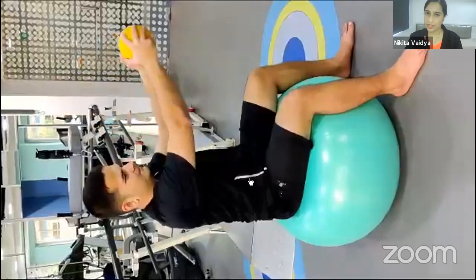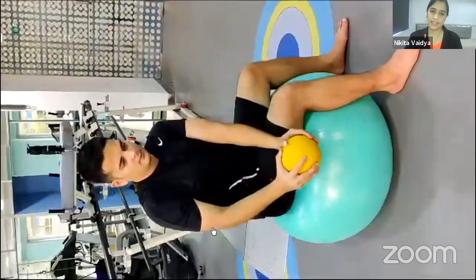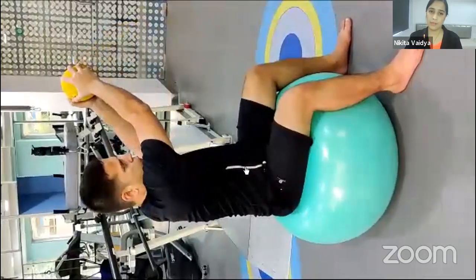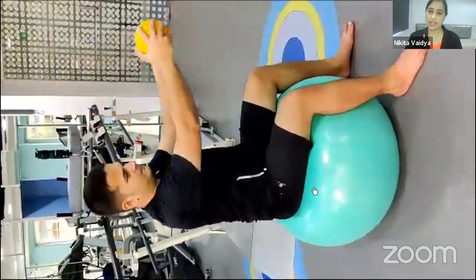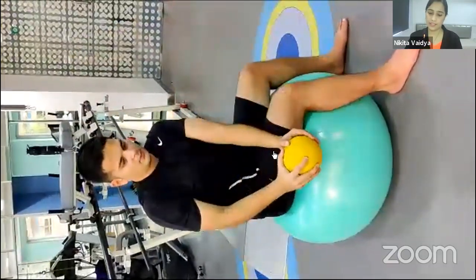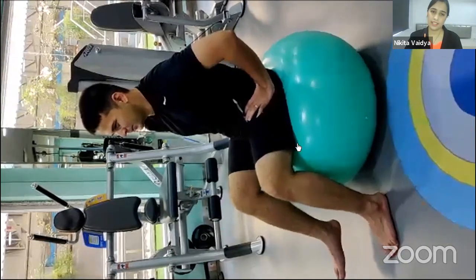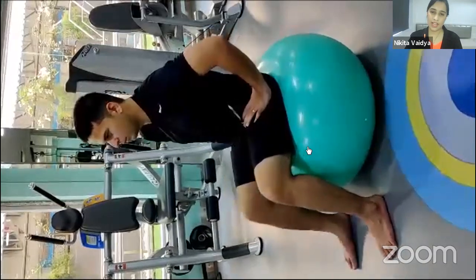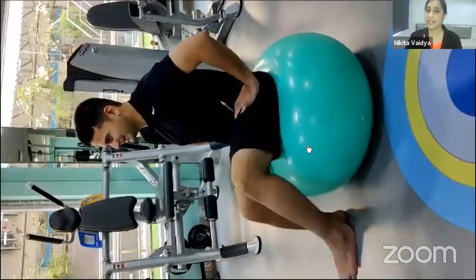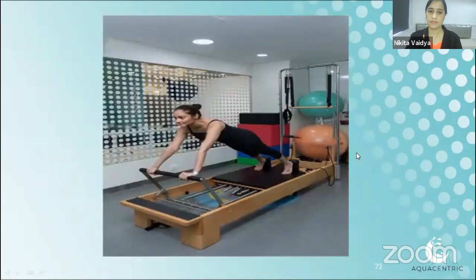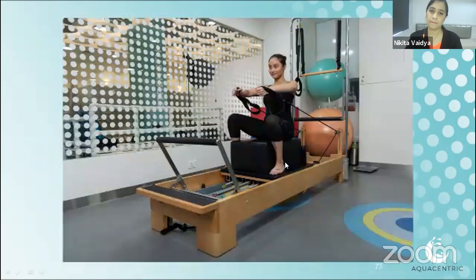So that's how we do it at Aquacentric. Some insight into the land therapy in your medical therapeutic gymnasium. The core is challenged, the person is on an unstable surface, weight is given on the hand. Again, sitting on an unstable surface, challenging your core, maintaining your movement control. You use the Pilates reformer also, highly challenging.